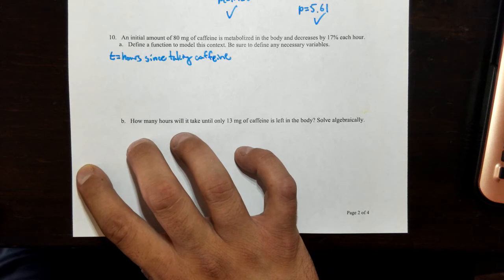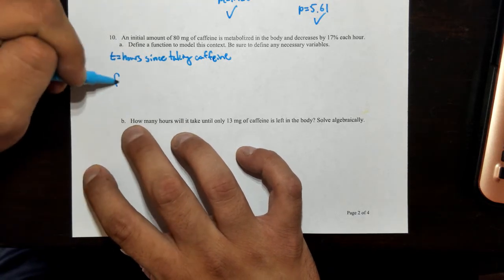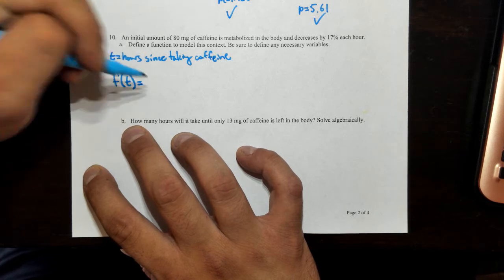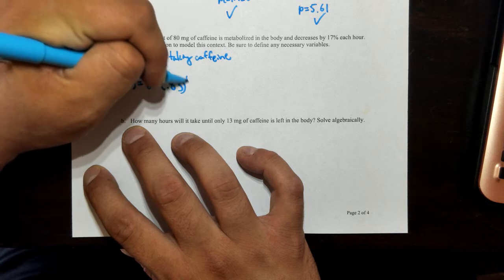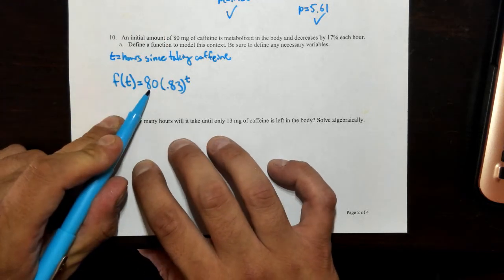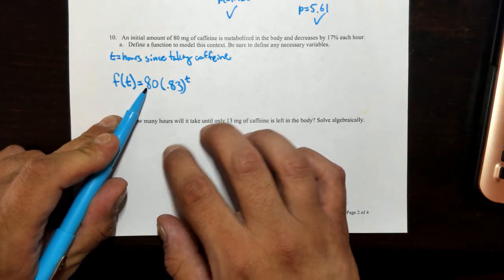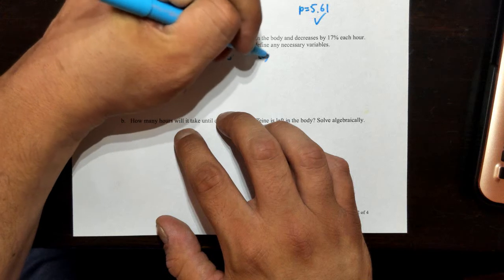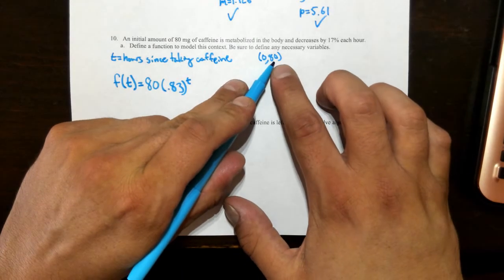So let's see here. This is going to be a pretty easy function to create. It's just going to be f of t is equal to 80 times 0.83 to the t power. We have to recall this is the y value of our reference point. Our only reference point is the initial reference point, which would mean our reference point would be 0, 80, because at 0 hours, we take 80 milligrams.